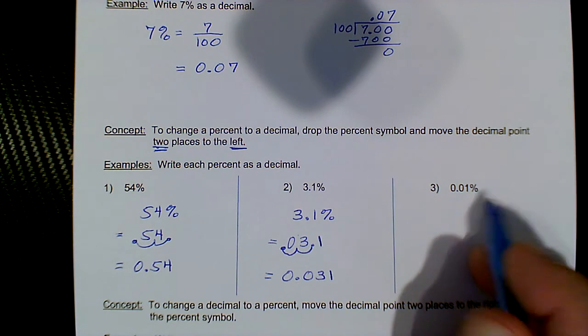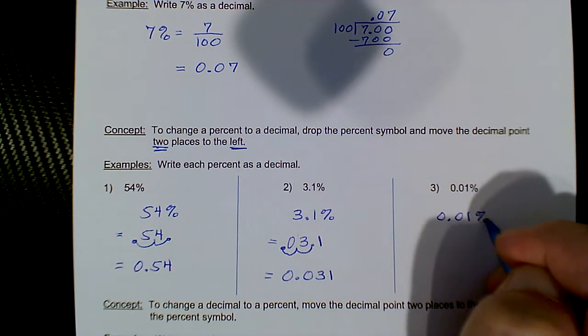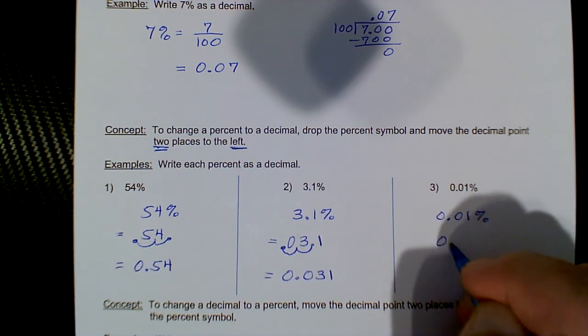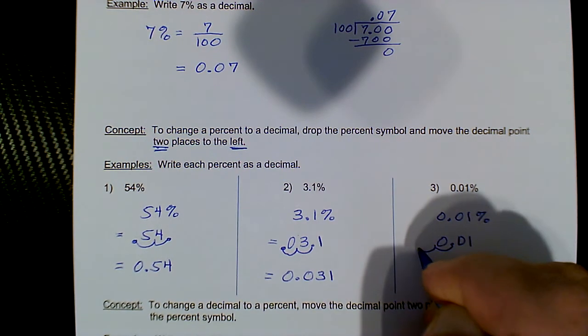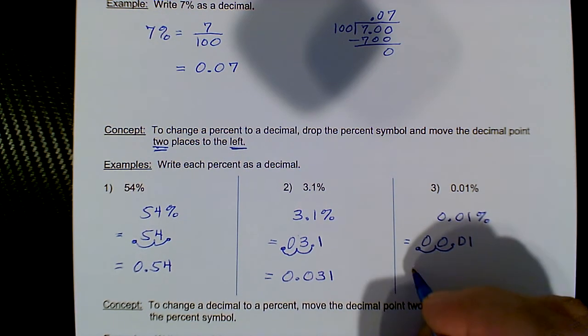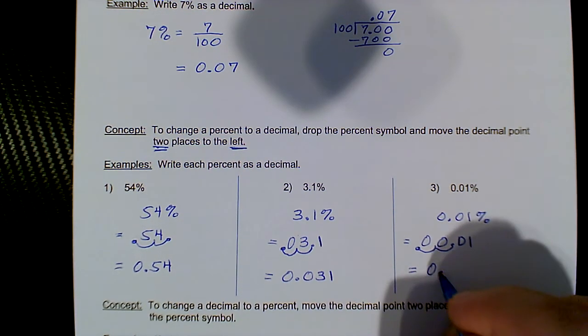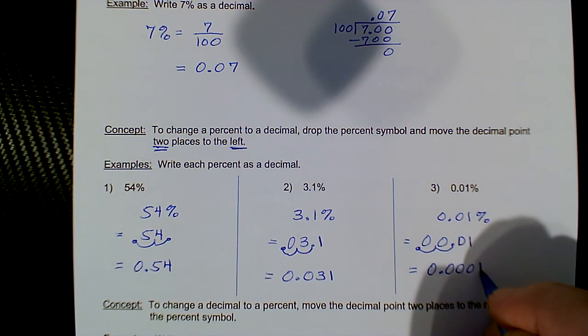Okay, 0.01%. So again, I'll recopy. And 2 places to the left, 1, 2. There it is. Another need for the placeholder. And then I'm going to put the 0 out in front of it. So 0.0001.